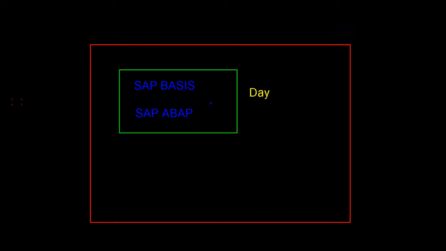So in daytime, out of the 13, 12 are dialogue work processes and one is background. In night time, it is quite the opposite: 12 background, 2 dialogue. Understood my point?